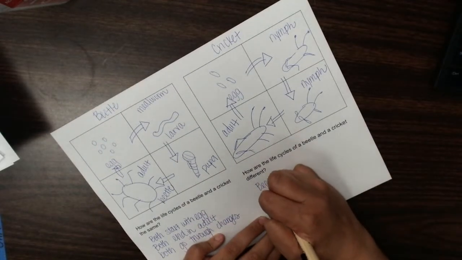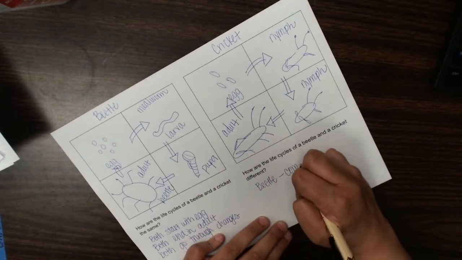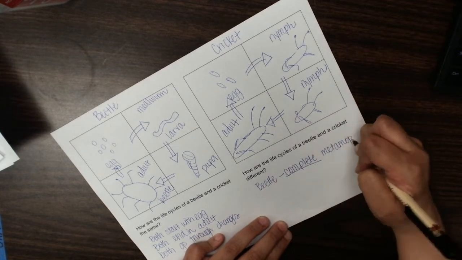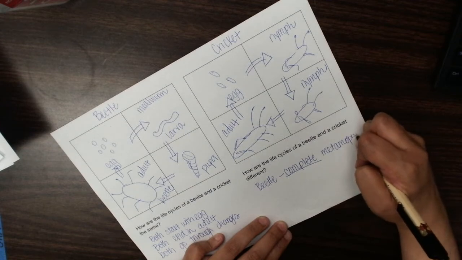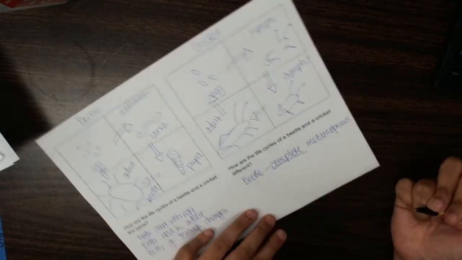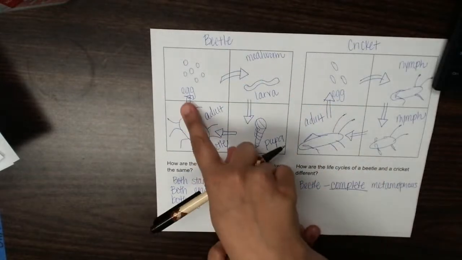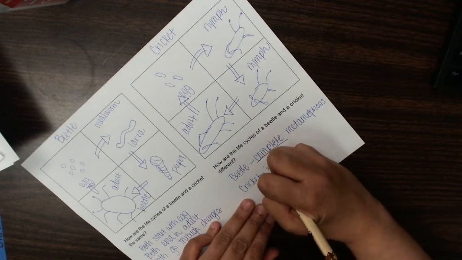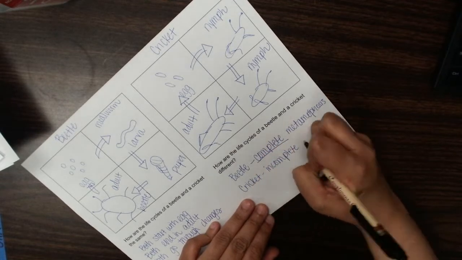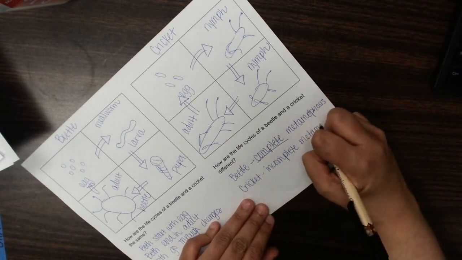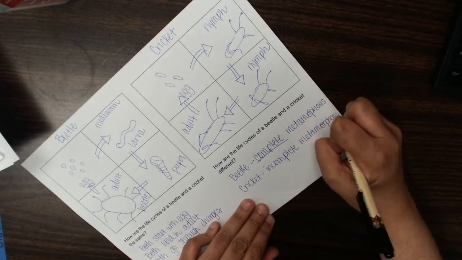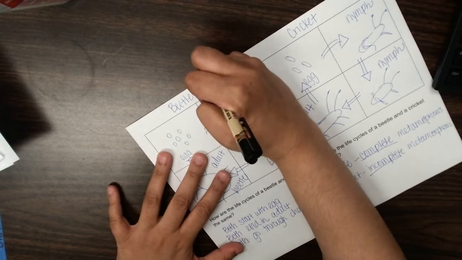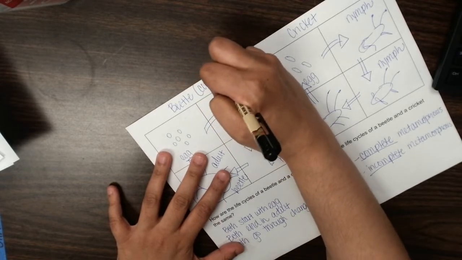Well, a beetle goes through something called complete metamorphosis. Metamorphosis means change. So this goes through a complete change. Whereas a cricket, this is called incomplete metamorphosis. Okay? So here, I want you to write complete metamorphosis.